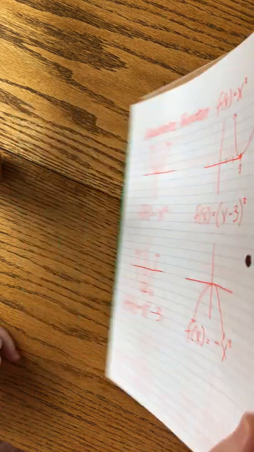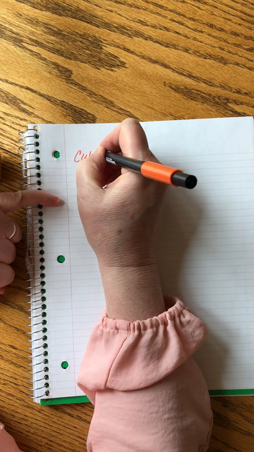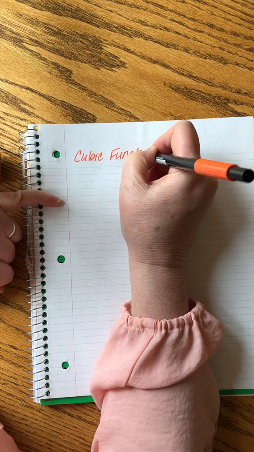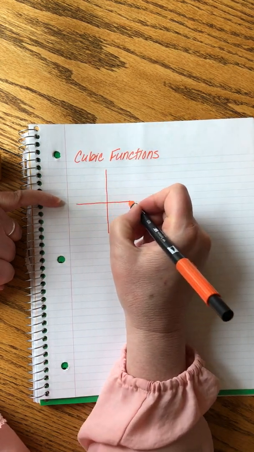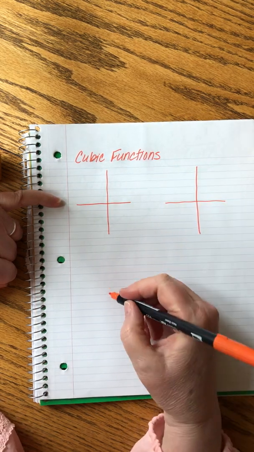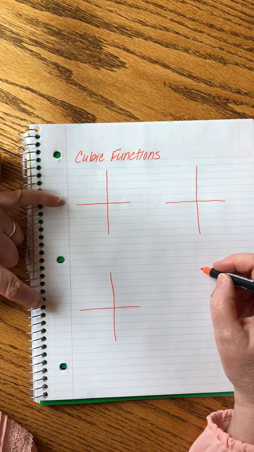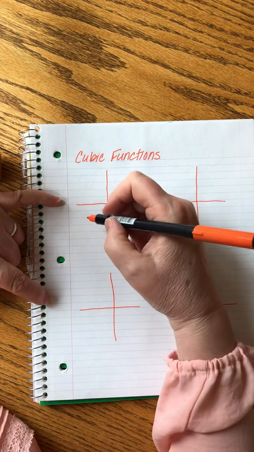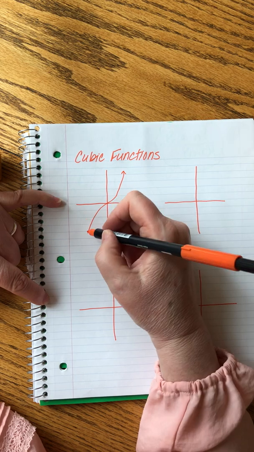Let's see what happens when we fool around with the cubic functions. Again, let's draw 4 plus signs. And in the first one, we'll put the basic cubic function that we drew before.